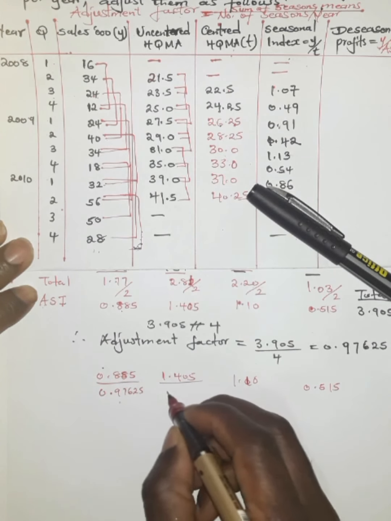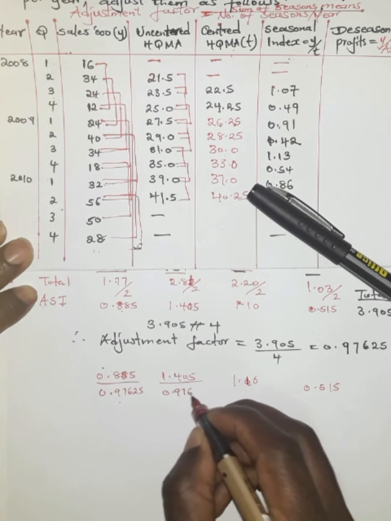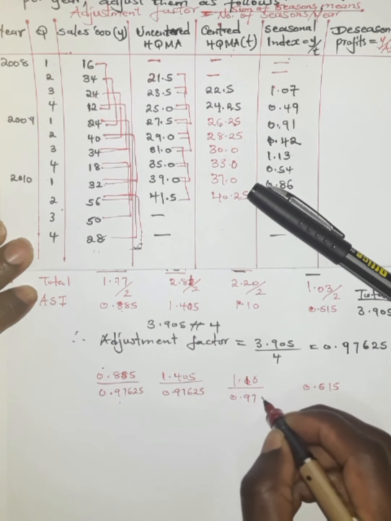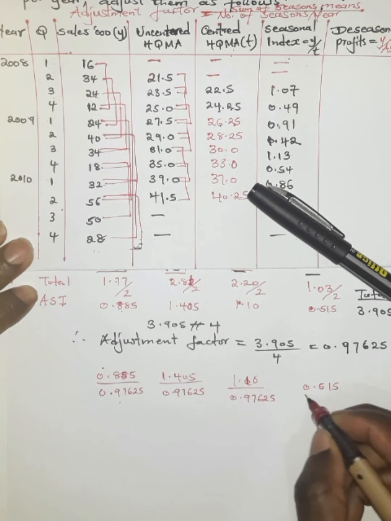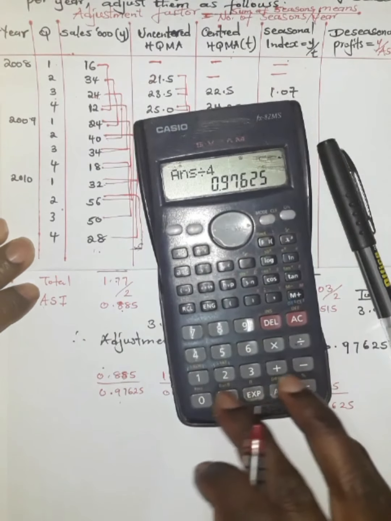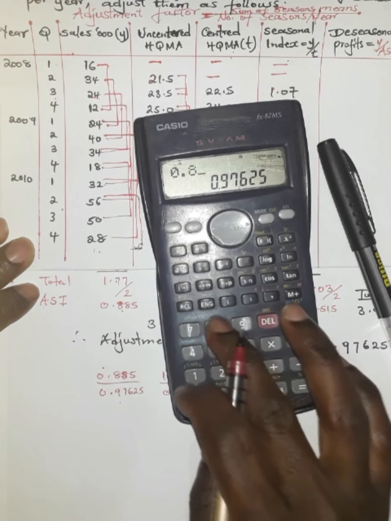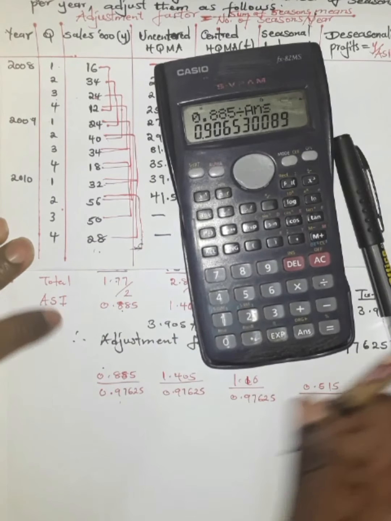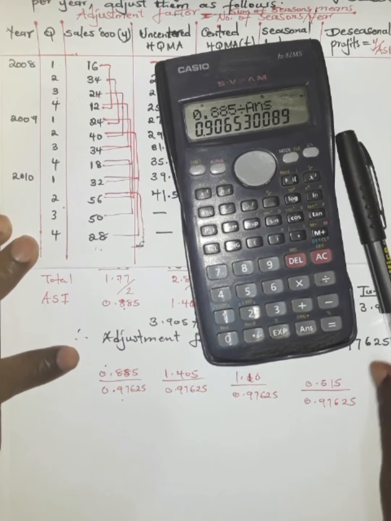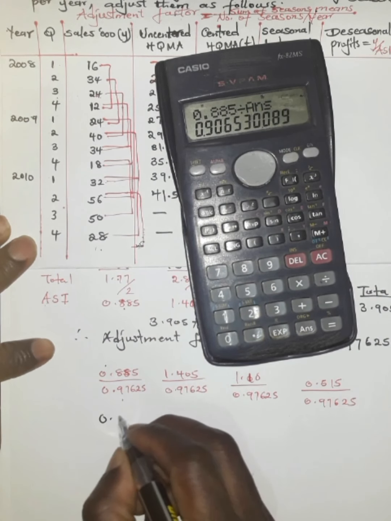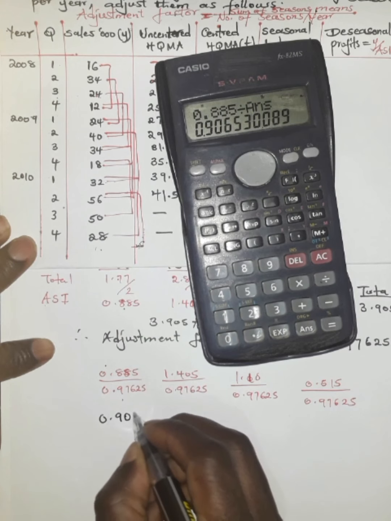We divide each by the adjustment factor 0.97625. So the first one should be 0.885 divided by 0.97625, and when you round off, the answer should have a value of 0.907.